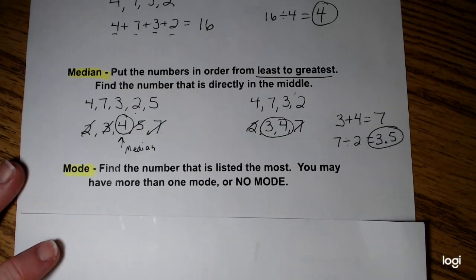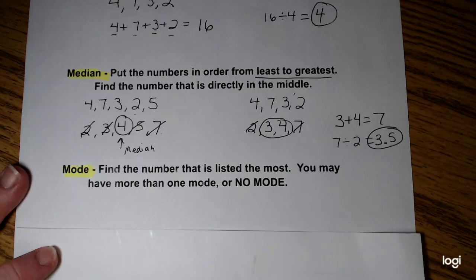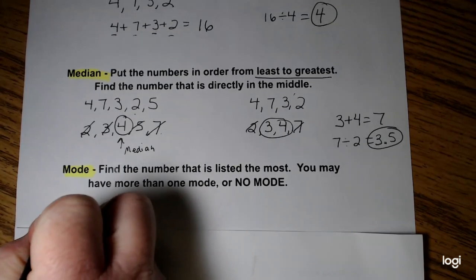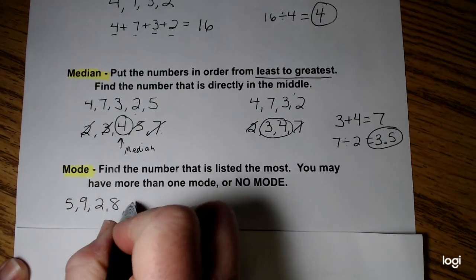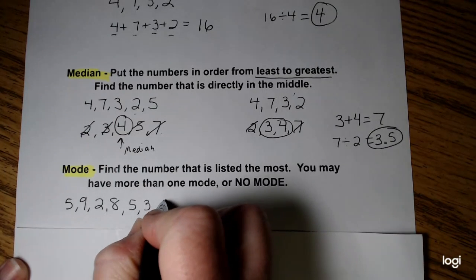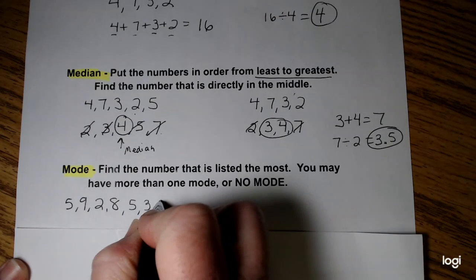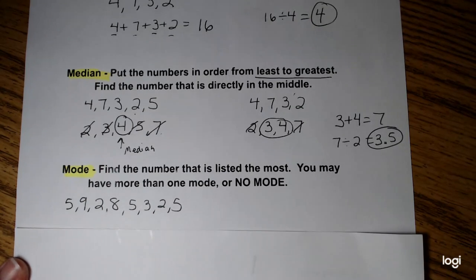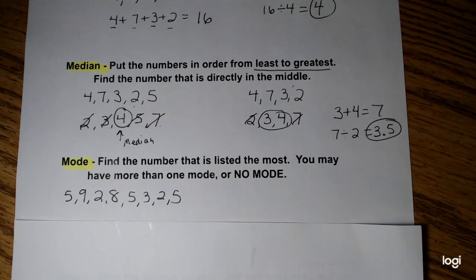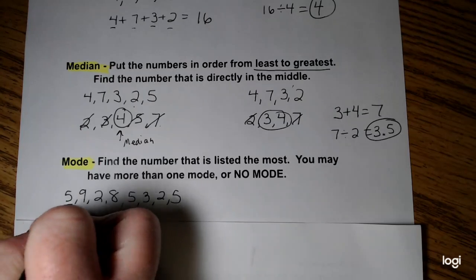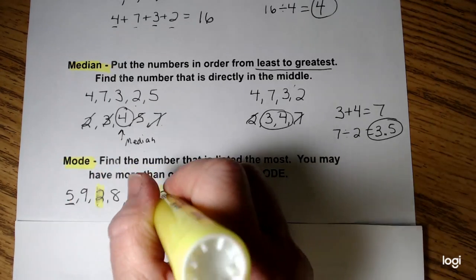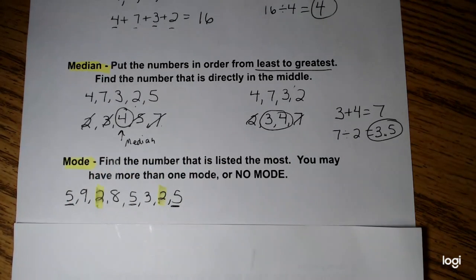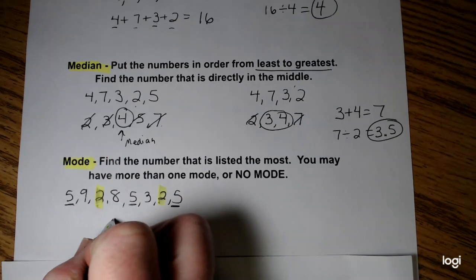Okay, if you finished writing, let's go ahead and write down some numbers. Let's write down the numbers 5, 9, 2, 8, 5, 3. Let's put another 2 and another 5. Okay, we don't have to put the numbers in order, but I have to find the number that's listed the most. Well, if I look, I've got a 5, 5, and a 5. And then I have a 2 and a 2. But it looks like 5 is listed the most. So the mode for my first answer would be 5.